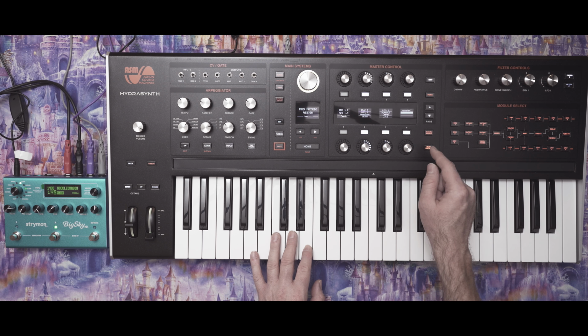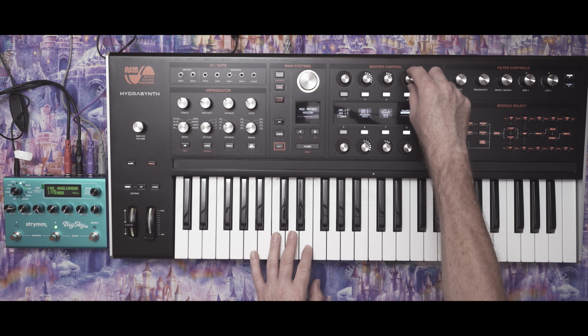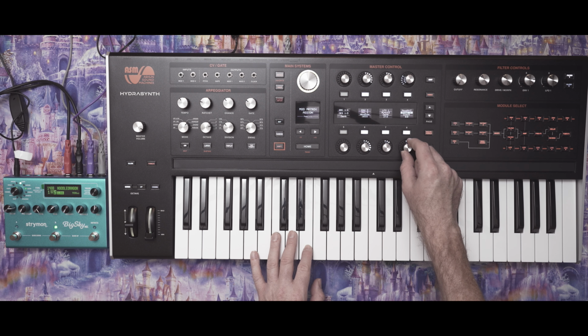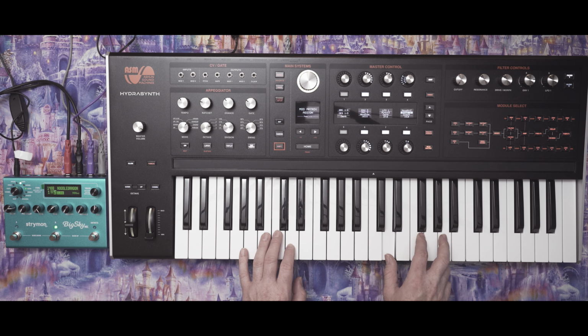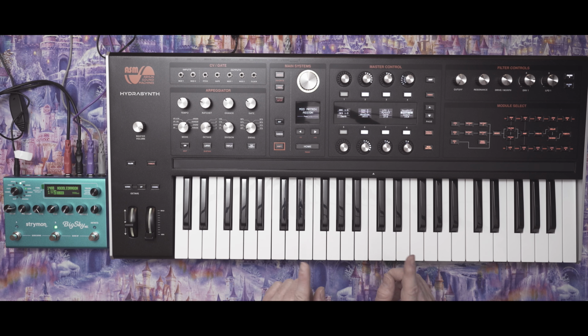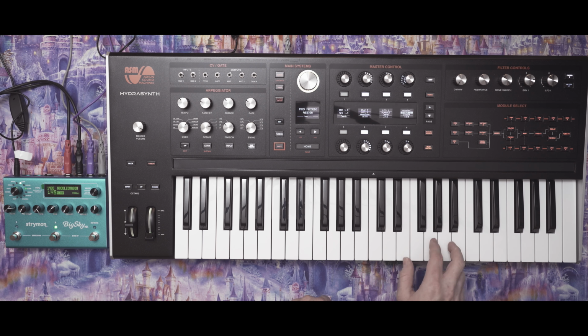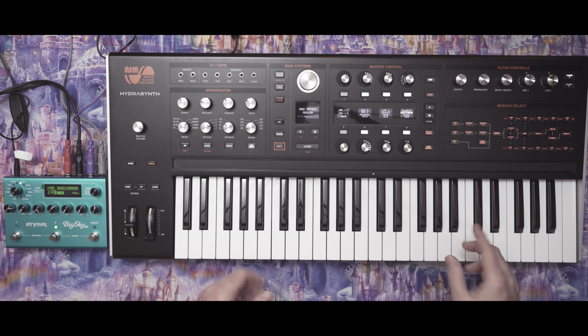So then we go down and we want to choose, let's choose the filter. Filter one cutoff. And let's add about, let's do that. Let's see what that's like. Perfect. That's actually perfect. Maybe a little more. Let's see. Yeah, you know what? We'll do that.